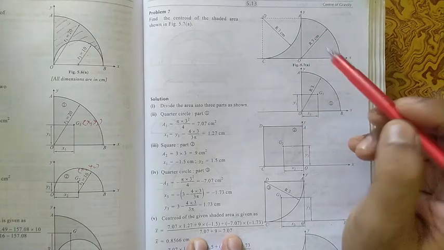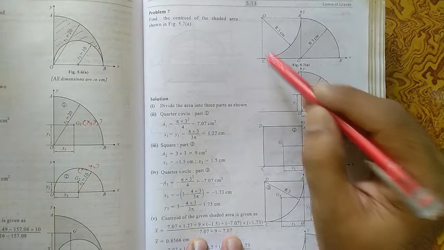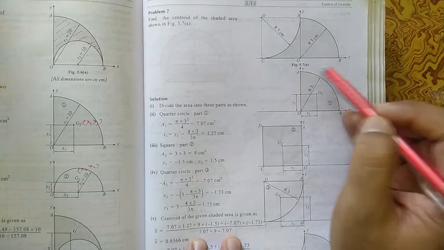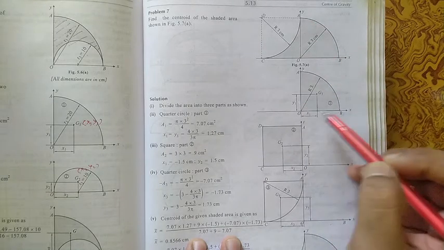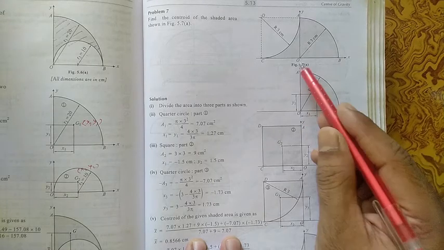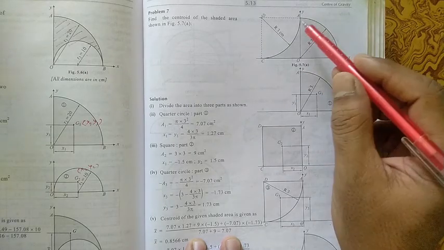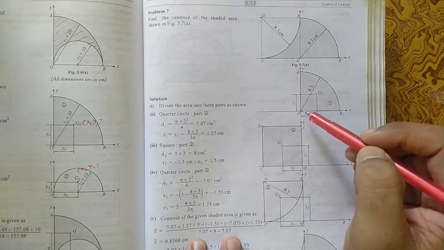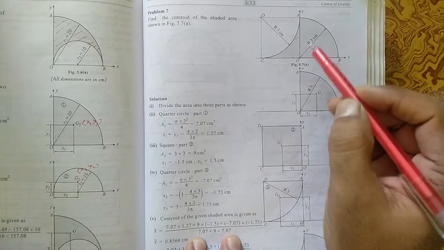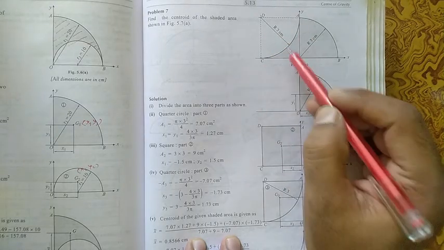Now first of all, divide this entire area into regular shapes. If you focus on this portion, it is nothing but a quarter circle. I'll draw the diagram for that quarter circle, considering this as the origin. This indicates the y-axis, this indicates the x-axis. Whatever names are given here, a, b, everything, you have to take as it is and redraw the diagram for the particular part. I'll say this is part number 1, and this indicates part number 2.